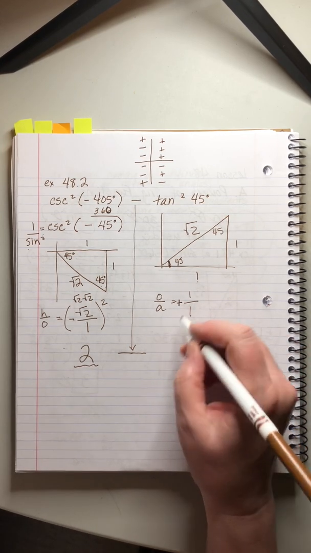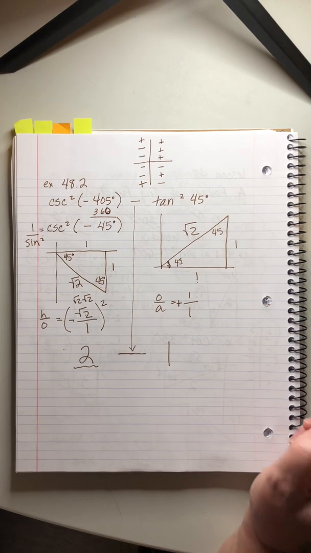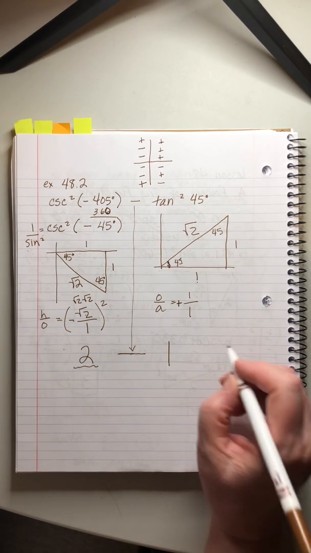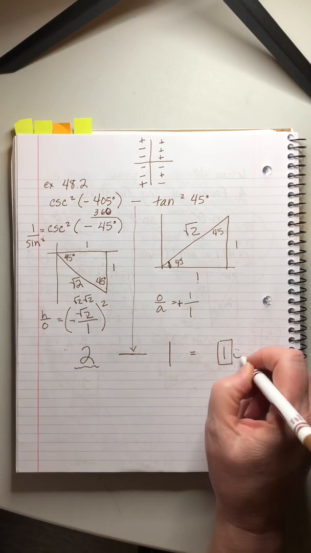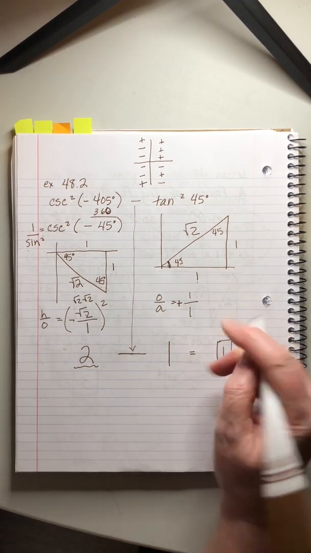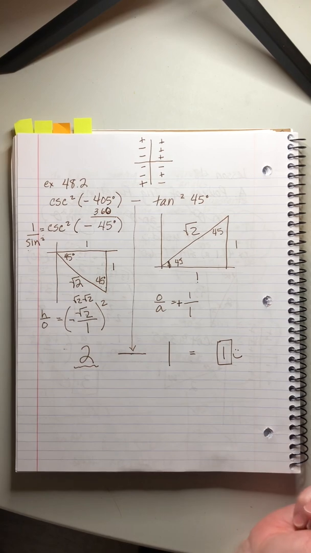Then this just becomes positive 1, so there's my positive 1. 2 minus 1 equals 1, final answer. How can something that looks so hard generate such a cute little answer? I don't know, but I love it. I find that incredibly satisfying.